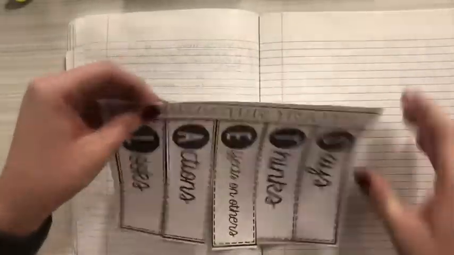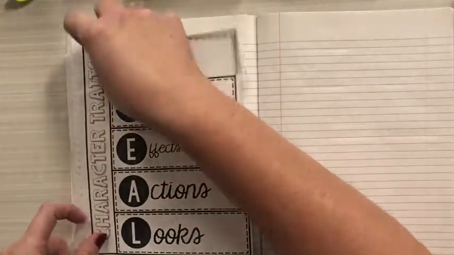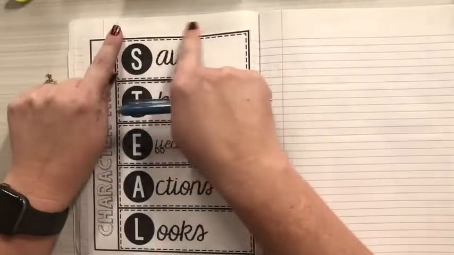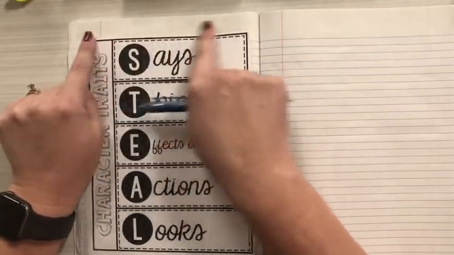And then, like we have done before, you're going to go ahead and flip this over. Use your glue stick and put a strip of glue right on that column that said character traits on the previous side, and then we're going to glue it down. Make sure that you have enough room because I'm going to have you write the next character.